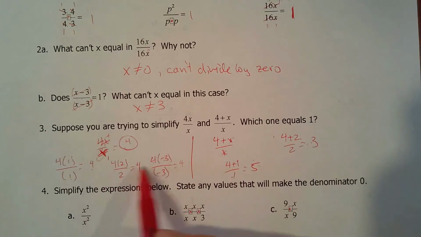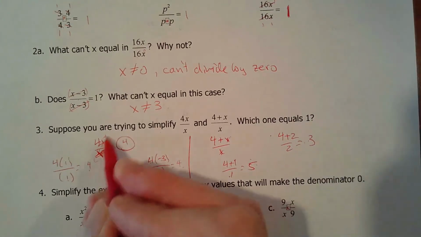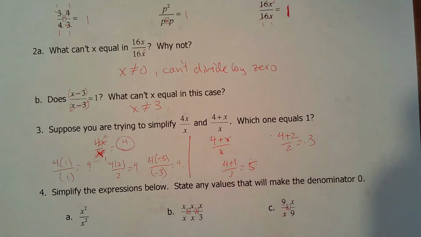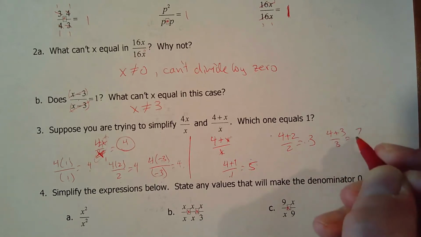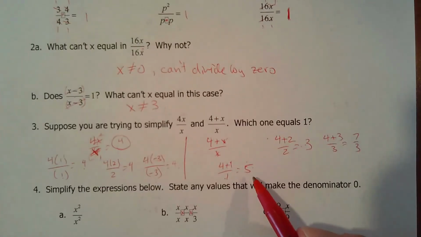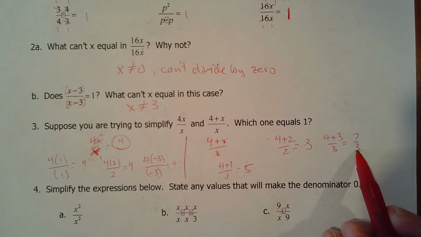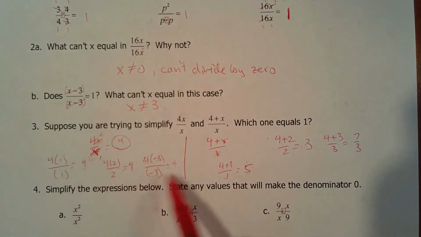Over here, it equaled 4 every time, no matter what I plugged in, so I could just cancel the x's out. Here, I can't just cancel the x's and say that it equals something. It doesn't work that way. If I plugged in a 3 instead, well, guess what? A whole new number, I guess 7/3. So since these aren't equaling the same number, nothing can cancel. But here, no matter what I plugged in, I got 4. That means I can just cancel those x's out.